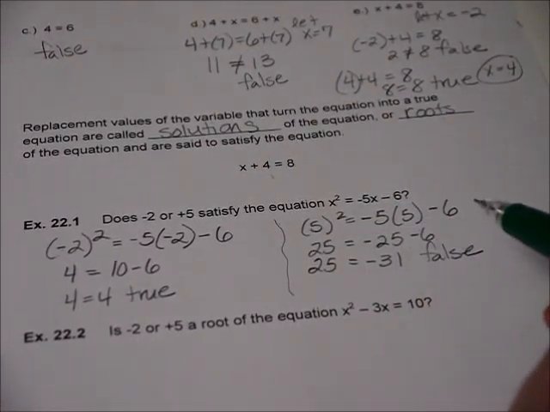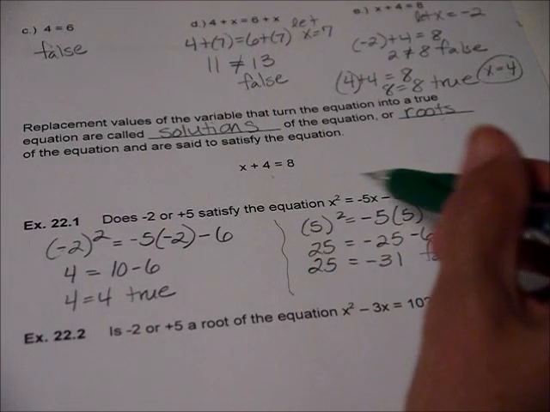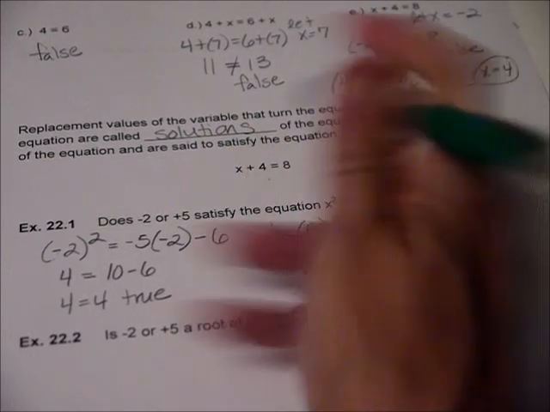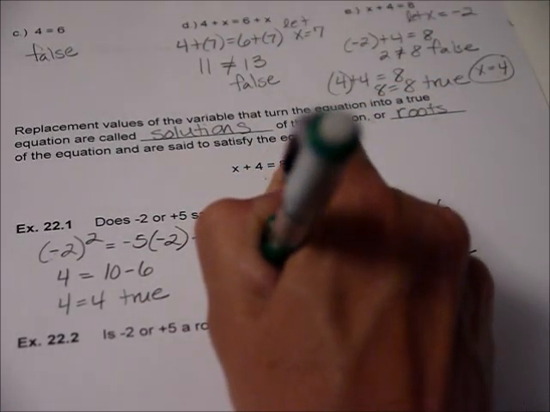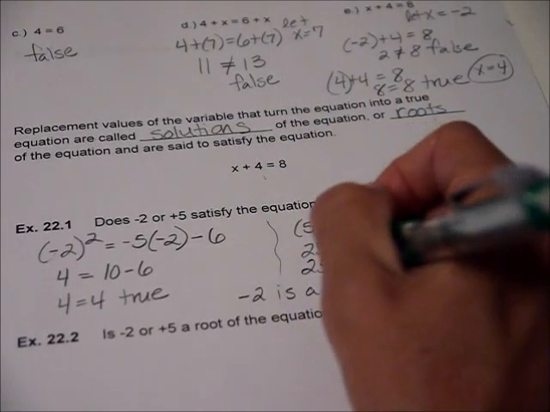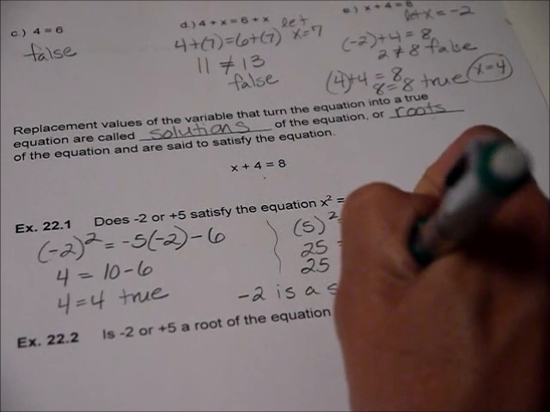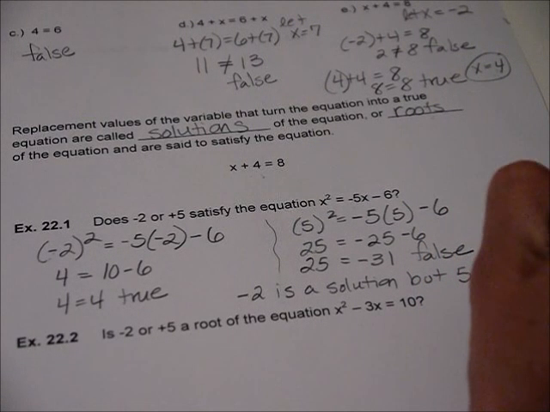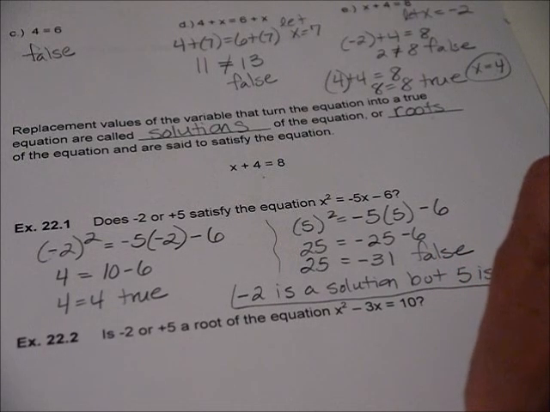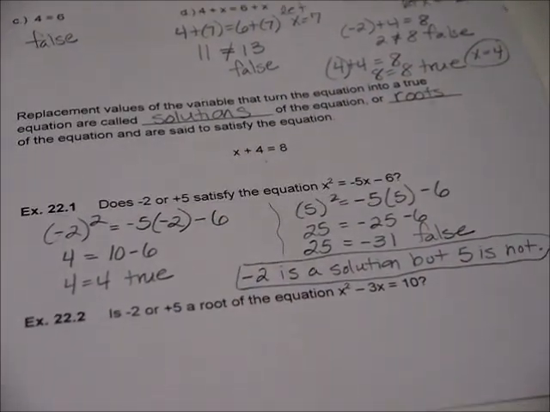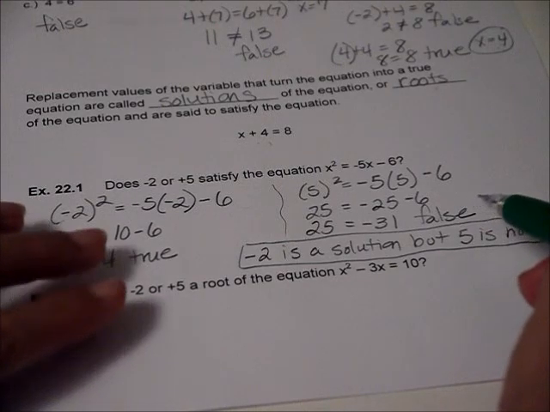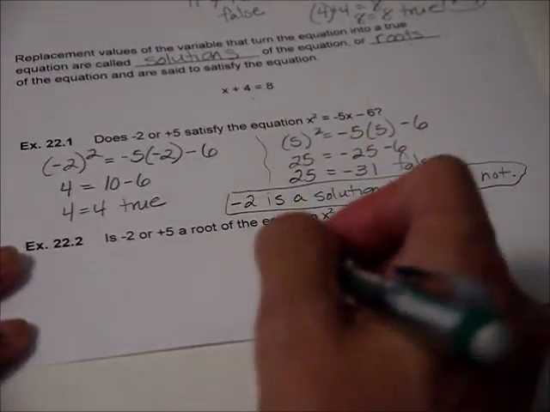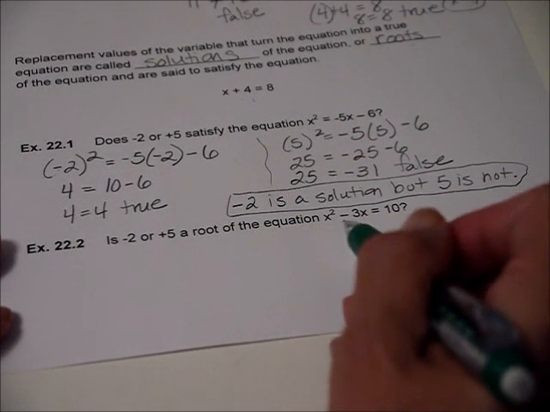So when they ask if -2 and +5 satisfy the equation, what you would say in your answer that you would box is -2 is a solution or a root, but 5 is not. Okay, so that's how you're going to want to write your answers, to be very clear. Don't leave it like this and assume that someone knows what that means. You're going to want to truly answer the question.